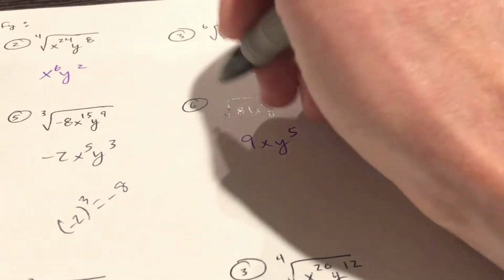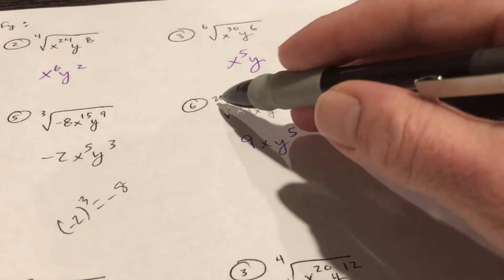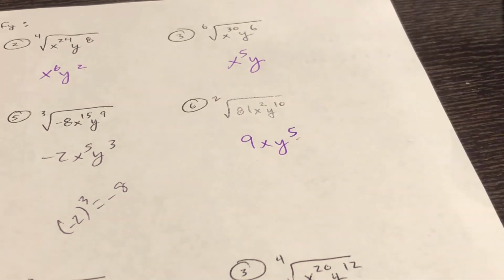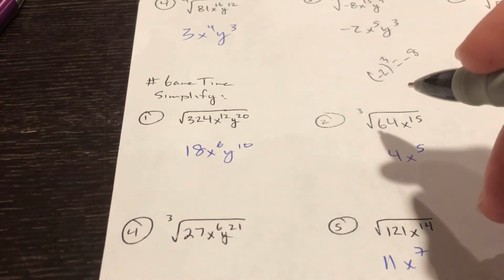What is the second root of 81? That's 9. 2 goes into 2 once. 2 goes into 10 5 times. All right, then we have game time and review to the end.